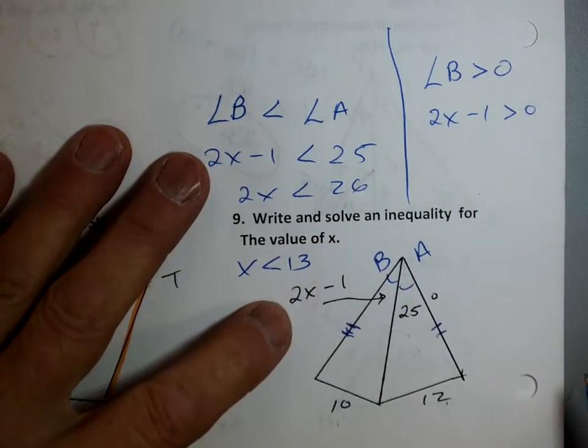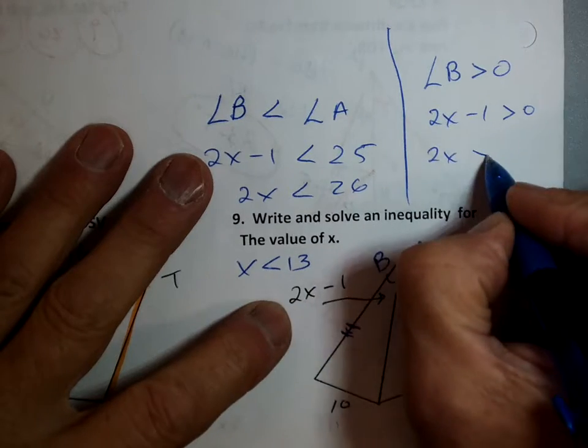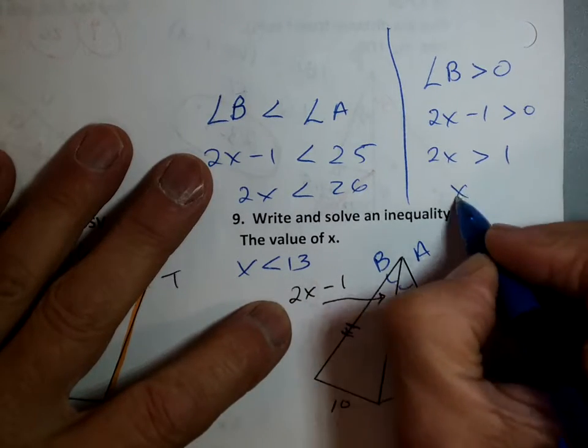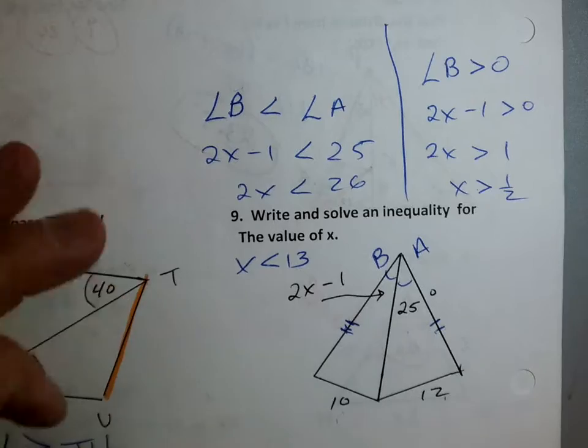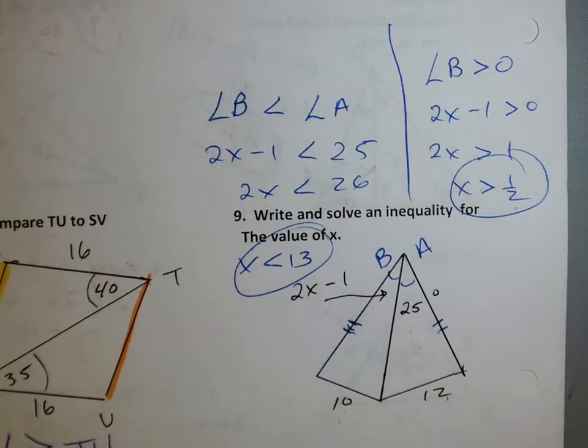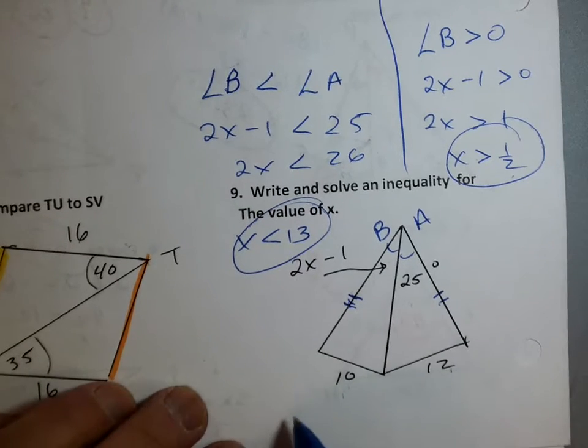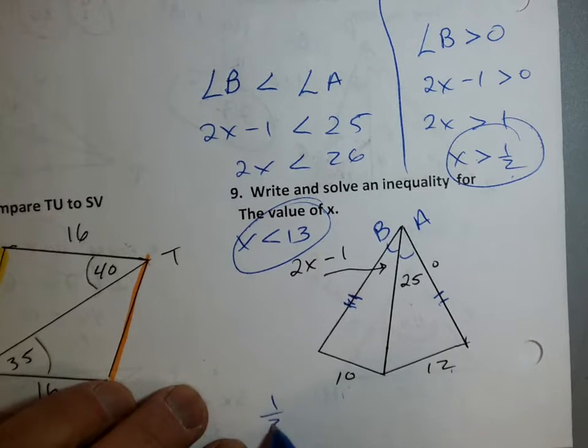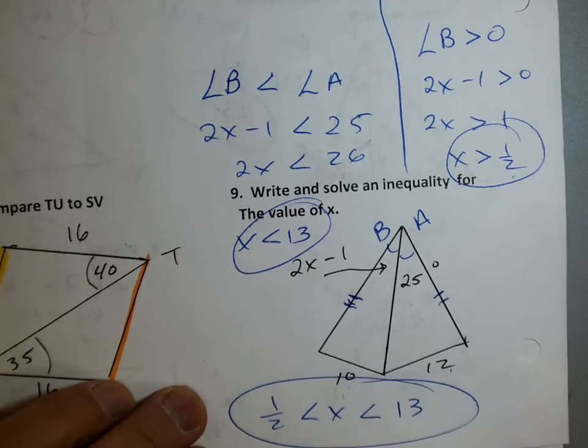Plus 1, divide by 2, so x must be greater than 1/2. We need both parts in order to have this triangle work. So we're going to say that 1/2 is less than x, which is less than 13. That's what I want.